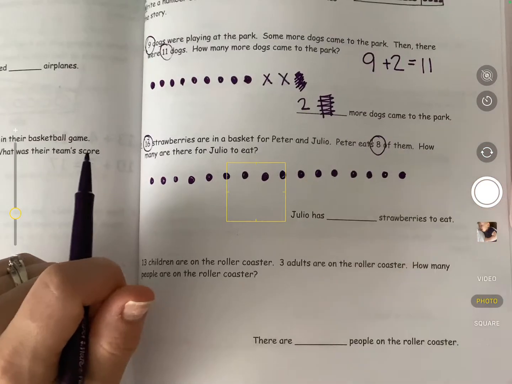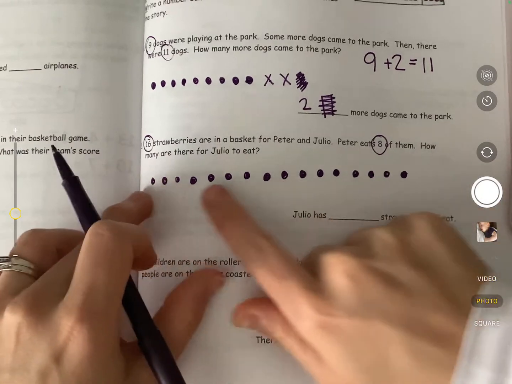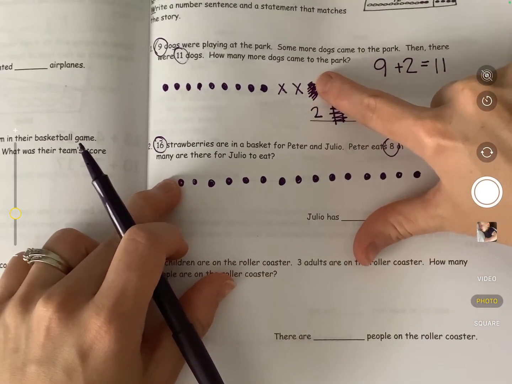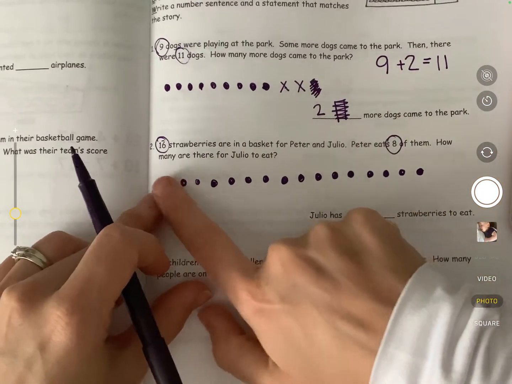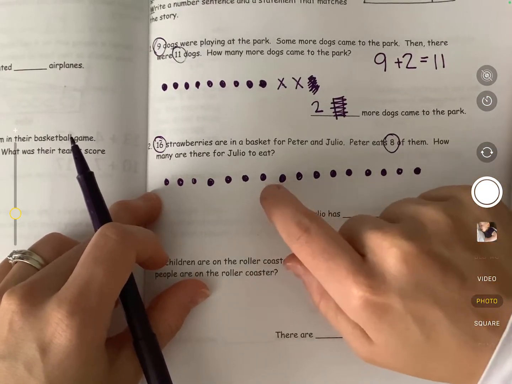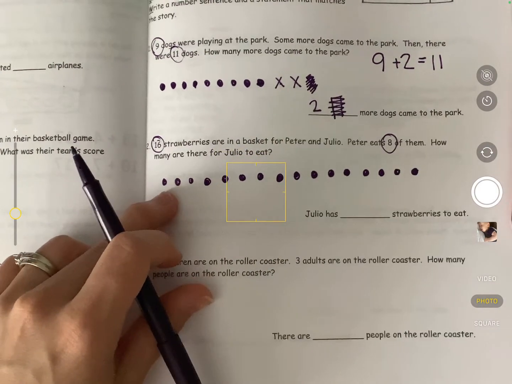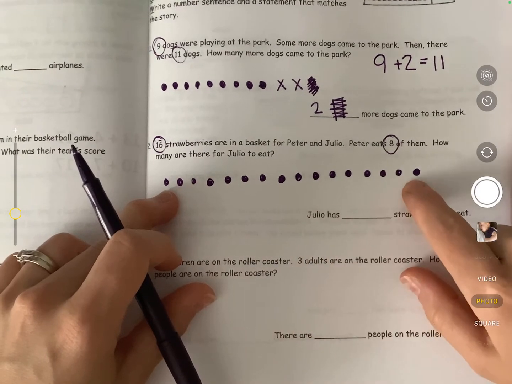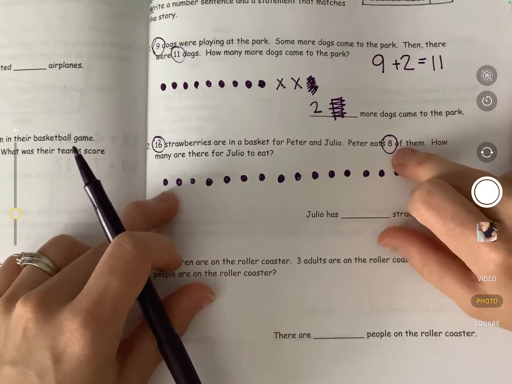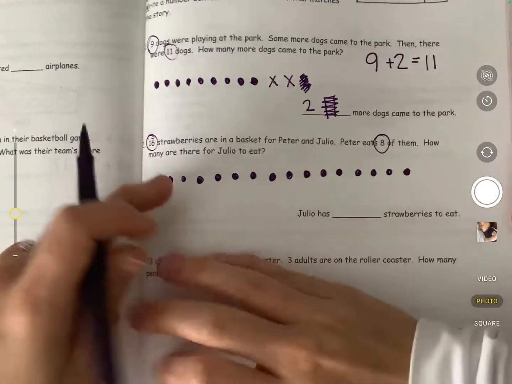Do we want to erase 8? Is that a good idea? No, we never want to erase our numbers here in math unless you made a mistake, right? Making a mistake and erasing is different. We don't want to erase any of our 16 because what if we accidentally erase too many? Then we can't even see them anymore to figure out where we made a mistake. So when we're taking some away, we don't want to erase. We always just cross out. So since Peter ate 8 of them, let's cross out 8.